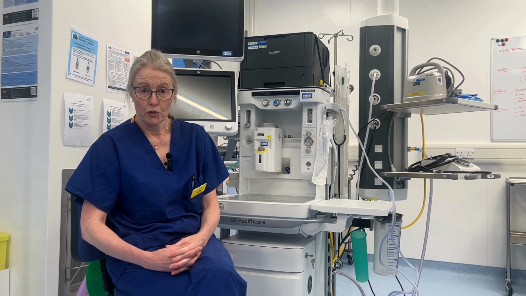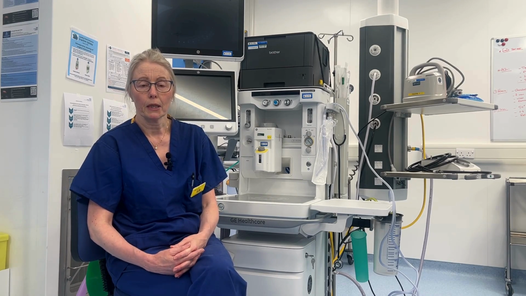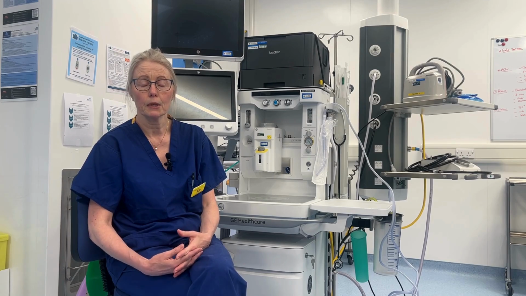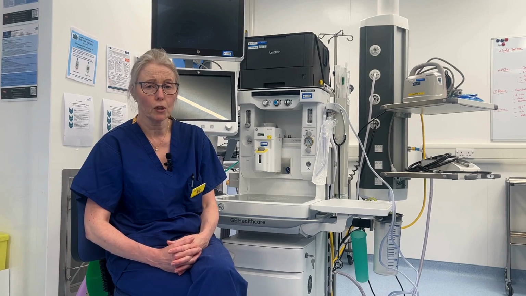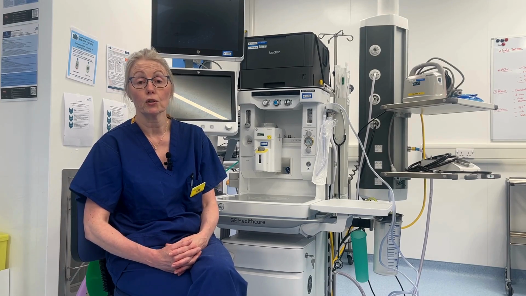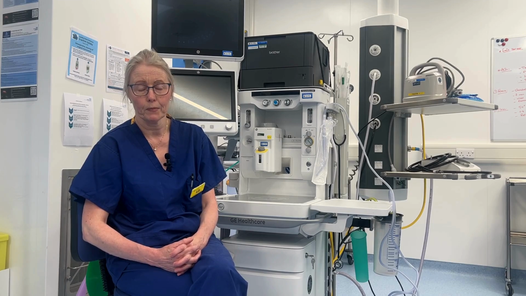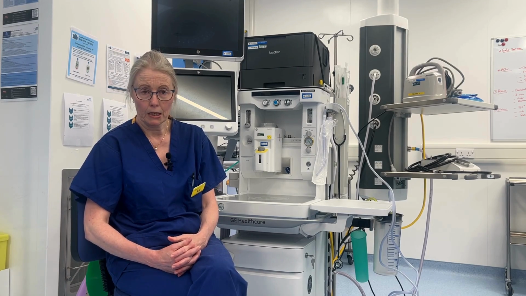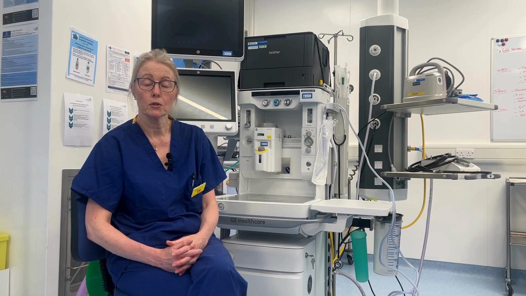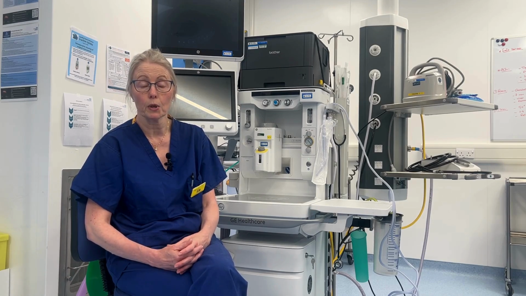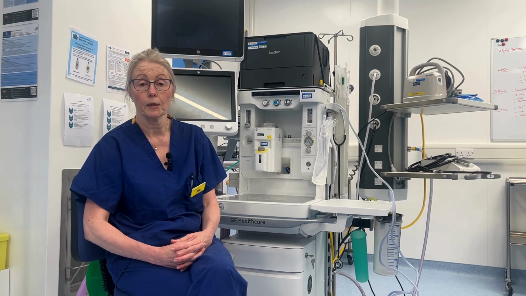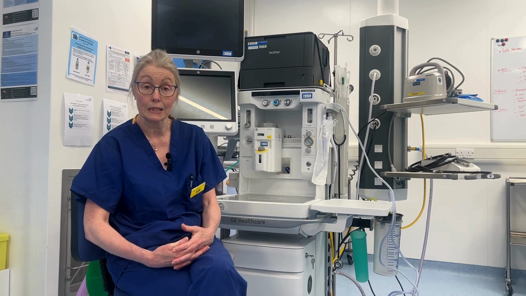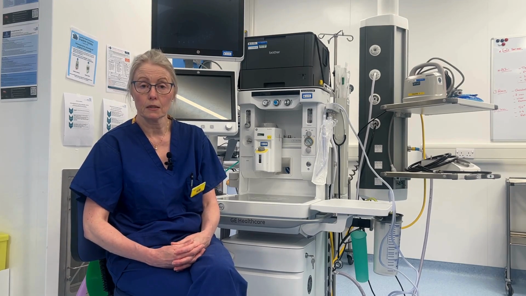So when you have a general anaesthetic, as previously mentioned, you're in a deep sleep-induced state. You're completely unaware of what is happening around you. You'll have no memories of events and you'll be completely pain-free. When you have a general anaesthetic, we'll bring you into the anaesthetic room, and that's where you'll meet the anaesthetist and the operating department practitioner who assists the anaesthetist, and you'll meet the surgeon.